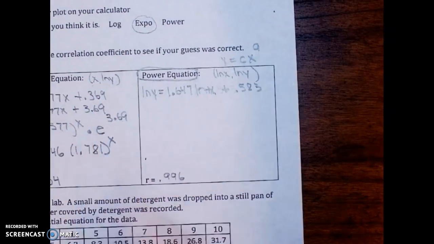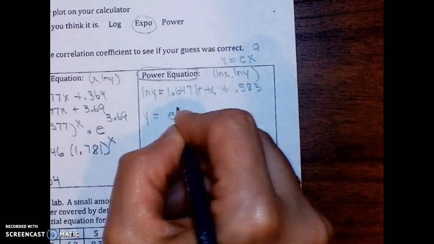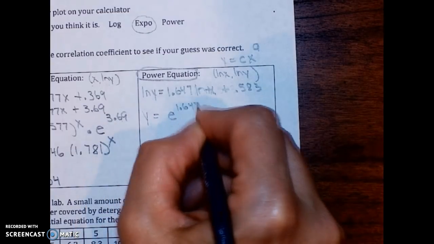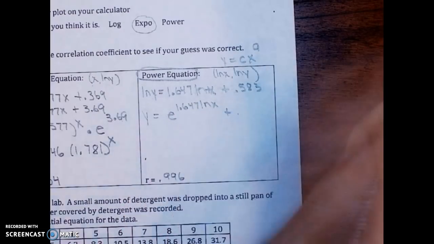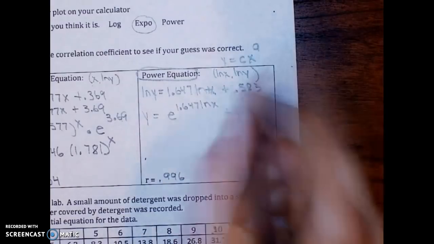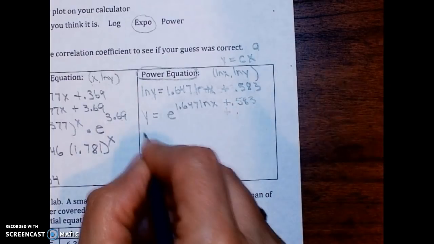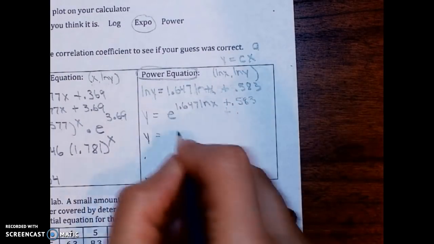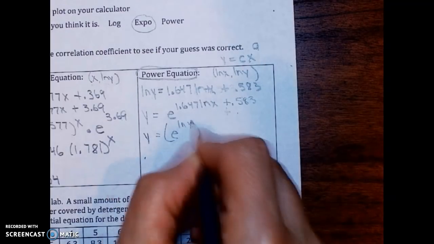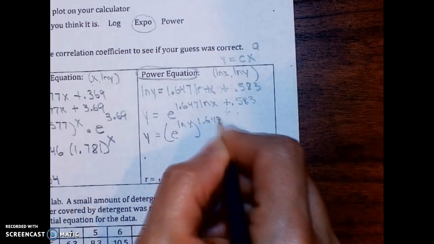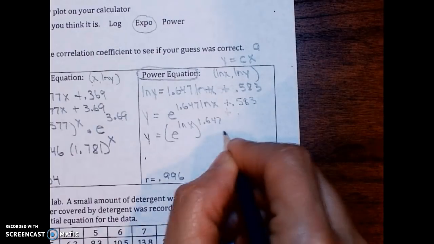Similar to what we did over here, this is understood to be a base of e. We have y equals e to the 1.647 natural log of x plus 0.583. We're going to break this down into pieces. I'm going to rewrite this as y equals e to the natural log of x raised to the 1.647. So I'm allowed to flip that order because multiplication is commutative. This would be times e to the 0.583.